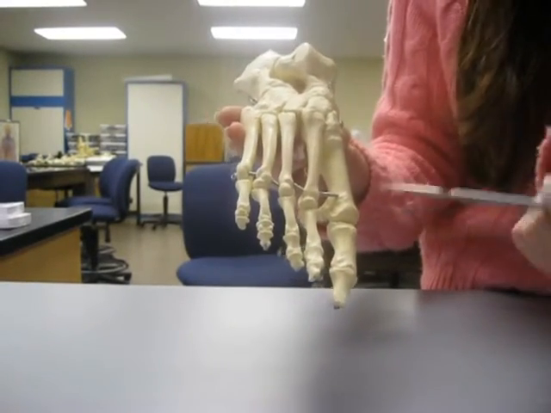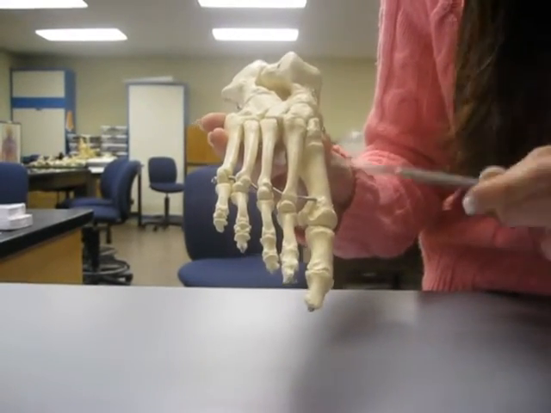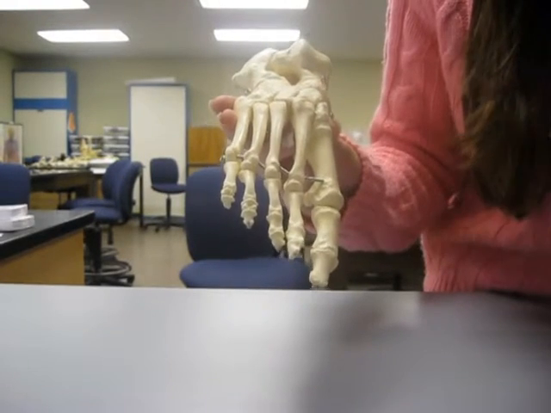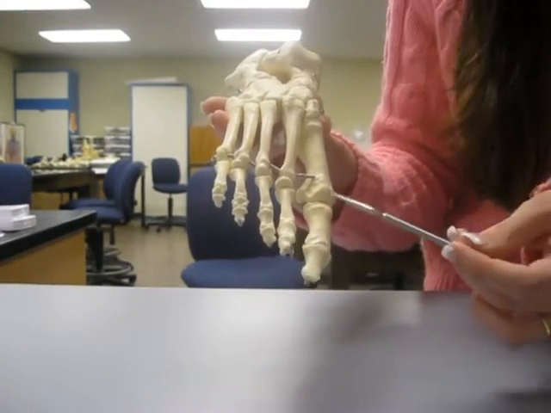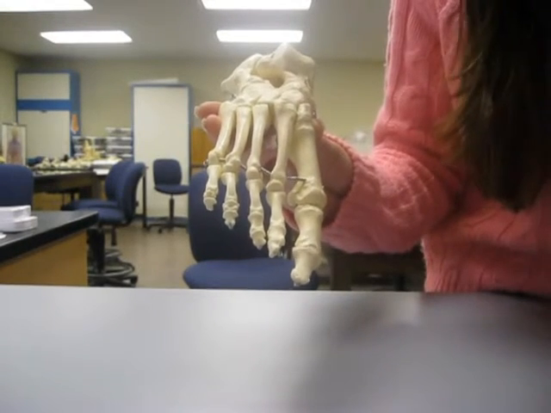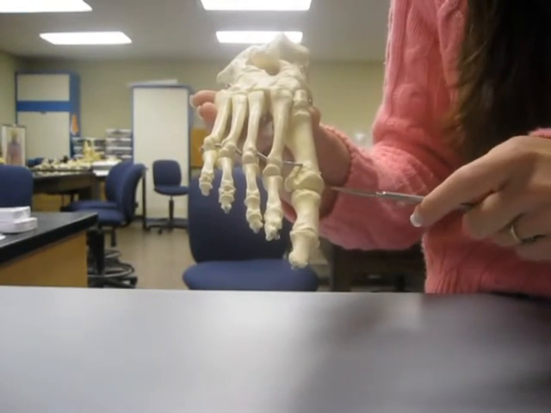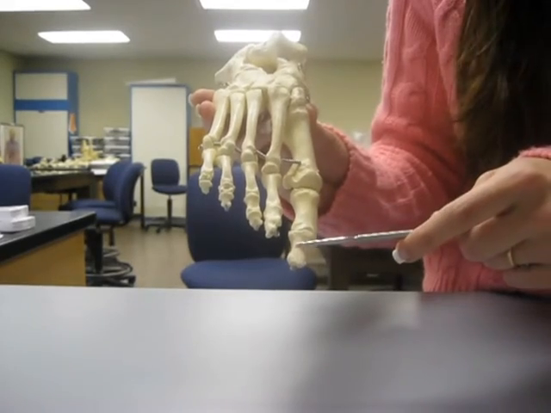Each toe has 3 phalanges, the proximal phalange, intermediate phalange, and the distal phalange. And the big toe only has 2 phalanges, which is the proximal phalange and the distal phalange.